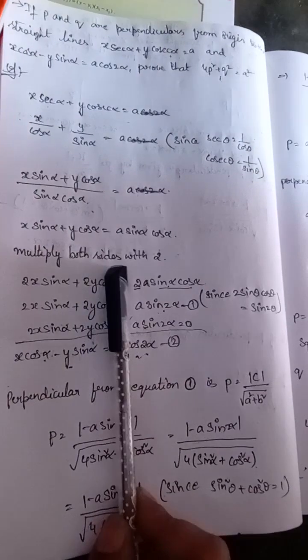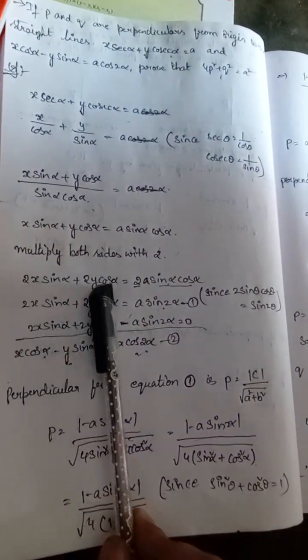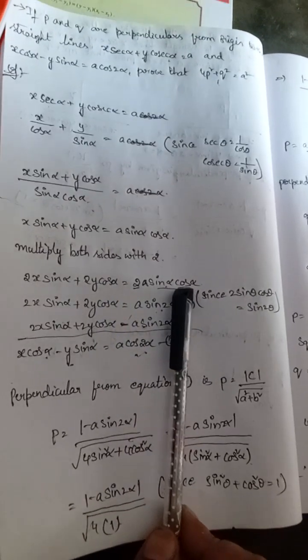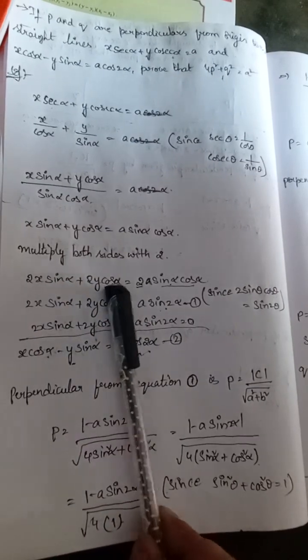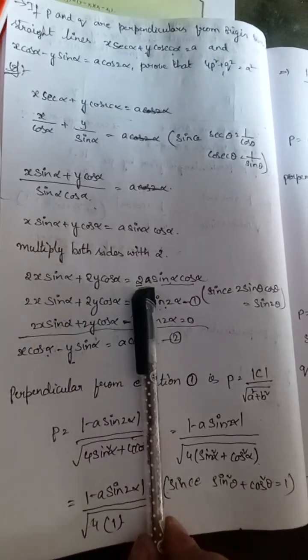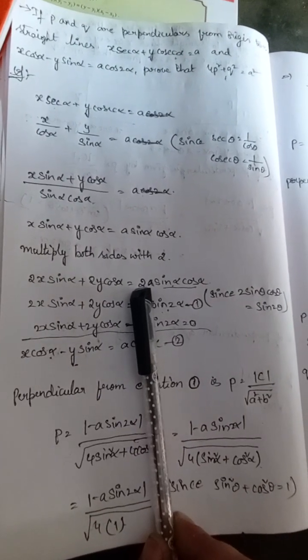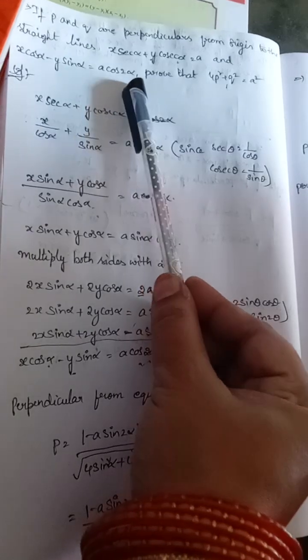If we multiply both sides by 2, we will get 2x sin alpha plus 2y cos alpha equals 2A sin alpha cos alpha. We multiplied both sides by 2 for balancing, but why are we multiplying by 2 in the other equation? If you observe, that is A cos 2 alpha.